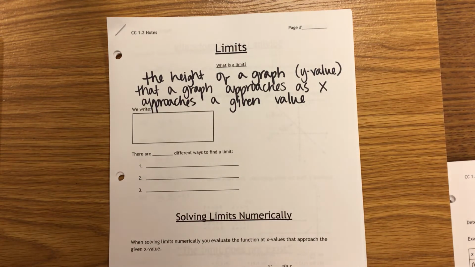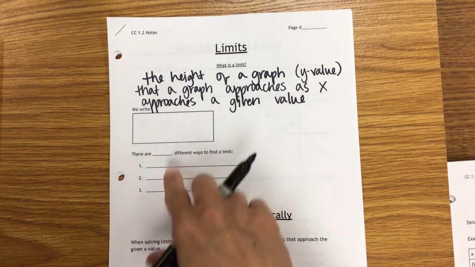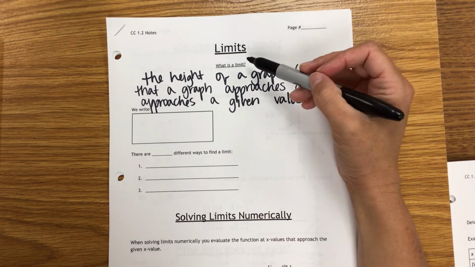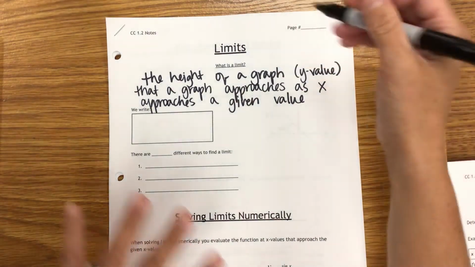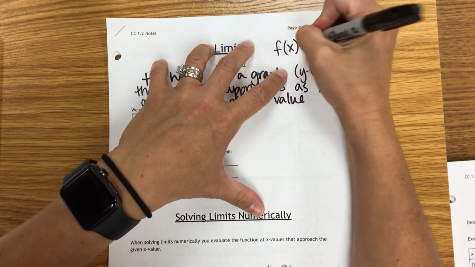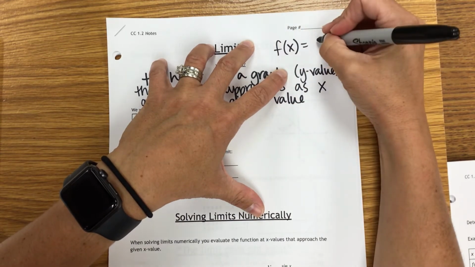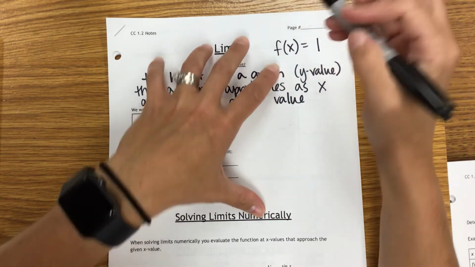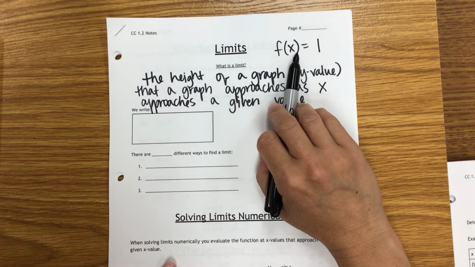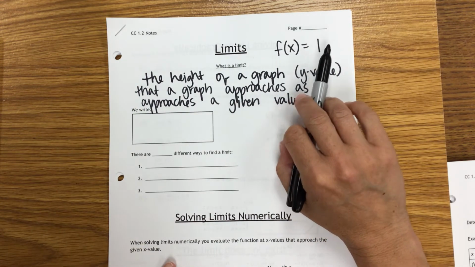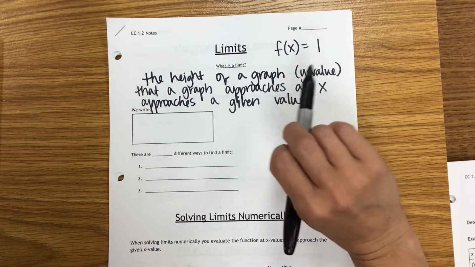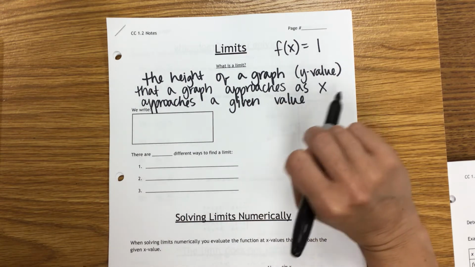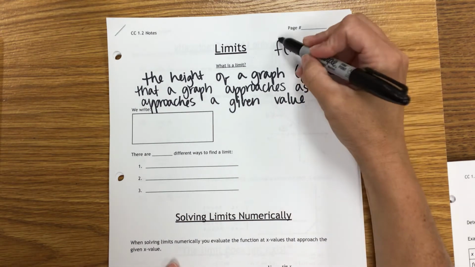This is a very wordy definition, so we will talk more about different ways to write it. But a limit is not something that we've seen before. What we are used to seeing, and you don't have to write this down, is something like f of x equals 1. That would be the y value, or the f of x value, at a certain x value, and it equals a specific number. You can go right to a function, plug in a value and get a number. You can go right to a graph and see that value. But a limit is not that.